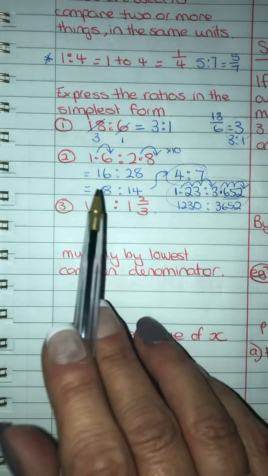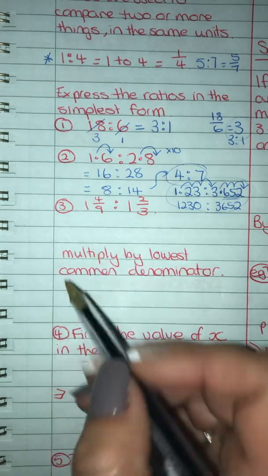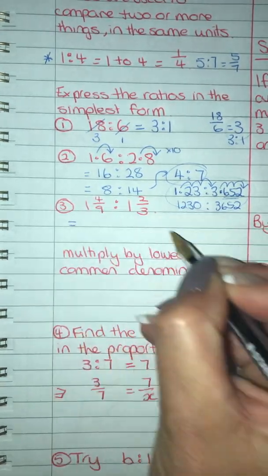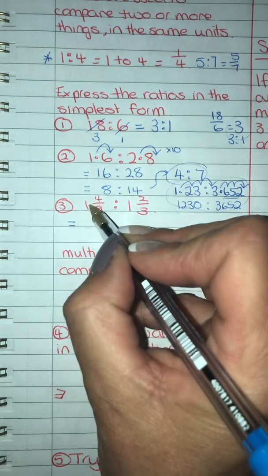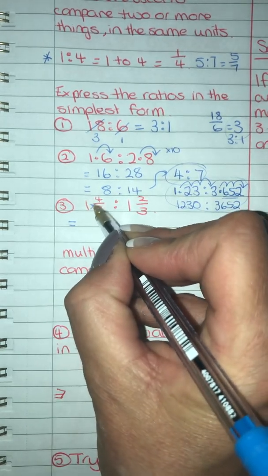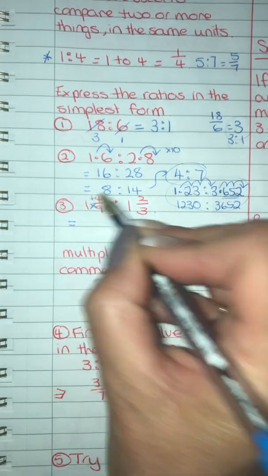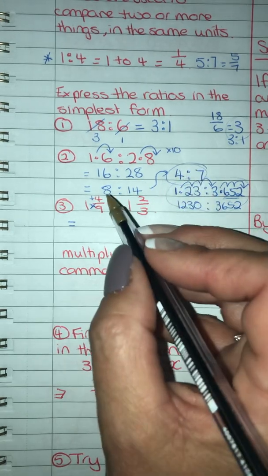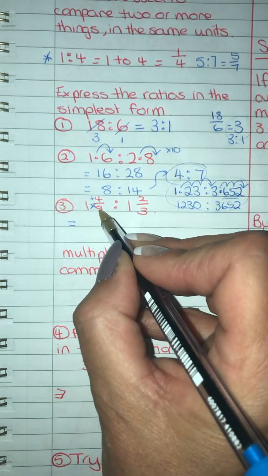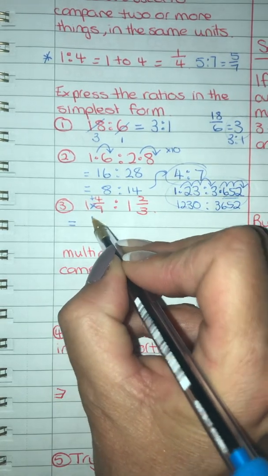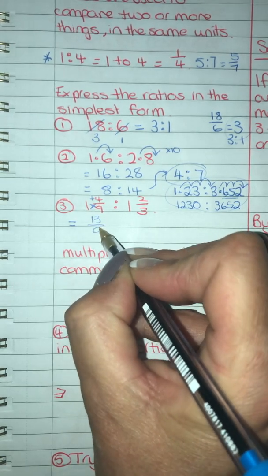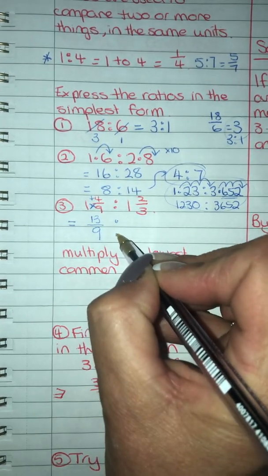All right, what about if we have a mixed fraction? So we have to do one step before that. So we're going to make it top heavy. So we have to do 1 times 9 plus 4. So just making it a top-heavy fraction. 1 times 9 is 9, plus 4 is 13. This becomes 13 divided by 9.